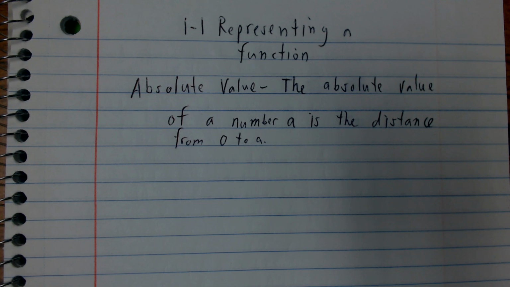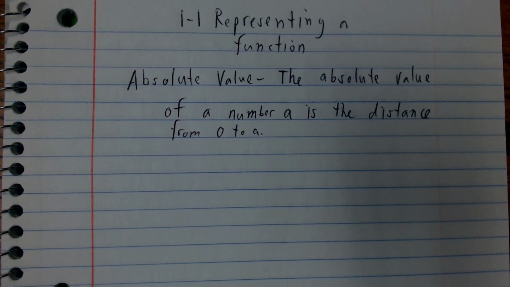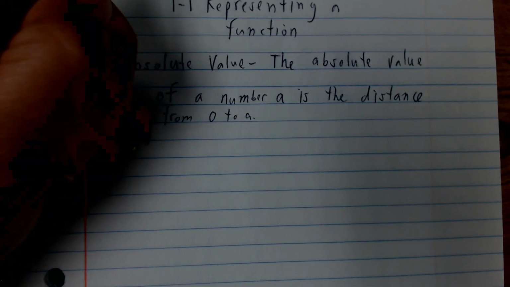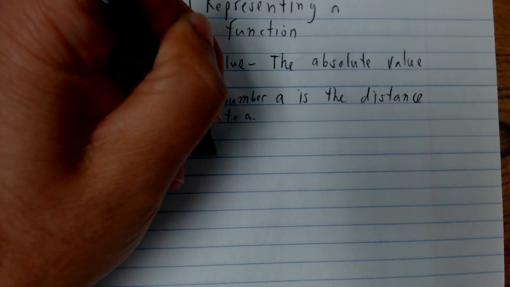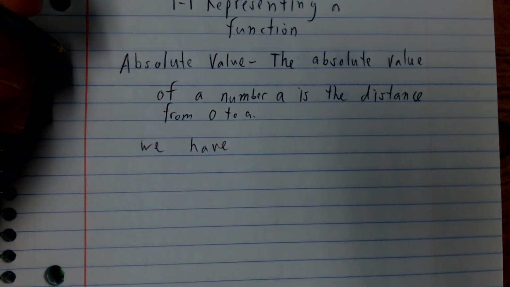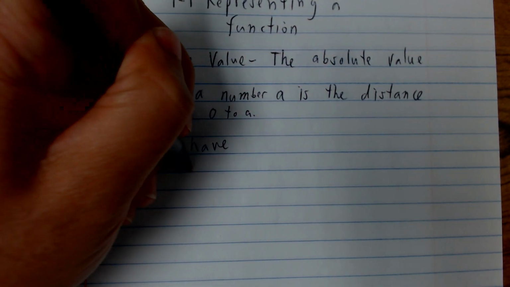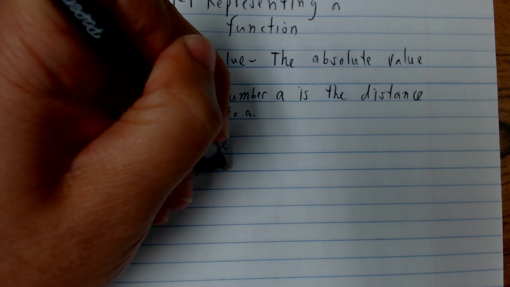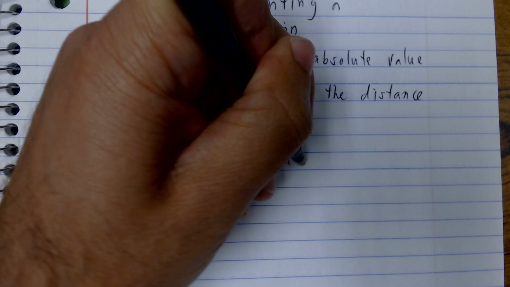And when I say getting rid of the absolute value, we're translating it to a piecewise function. What we could also say here is that we have the absolute value of a equals a if a is greater than or equal to 0.